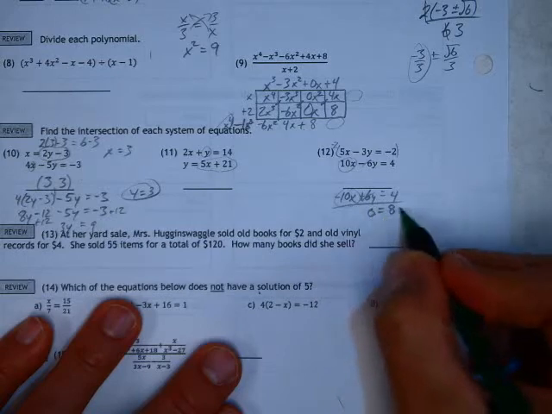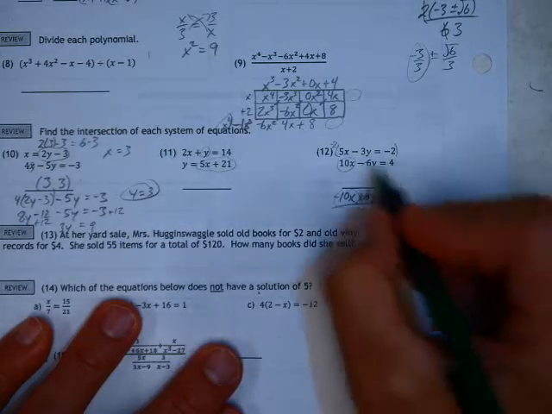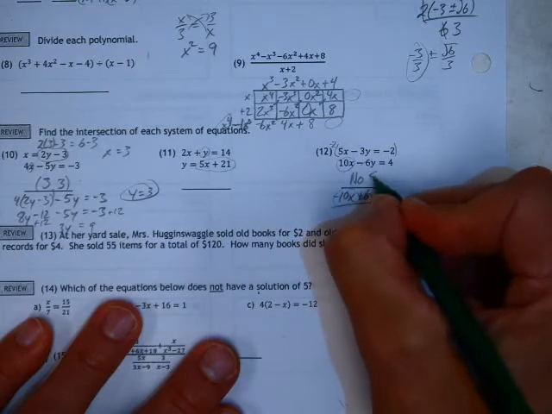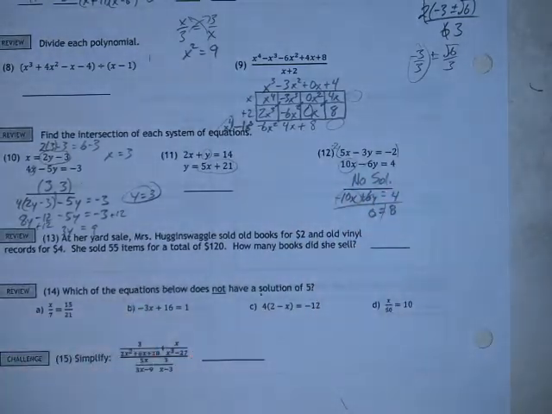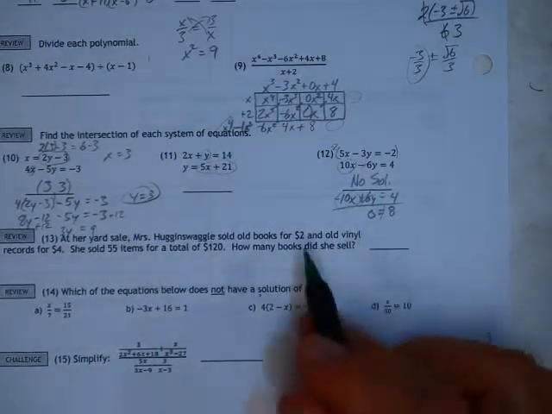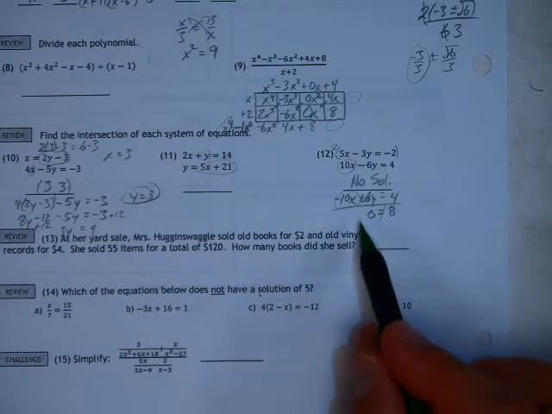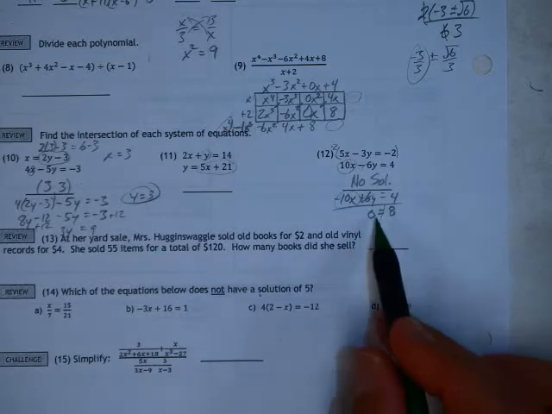And by the way, 8 is not equal to 0. So in that case, your answer would be no solution, because 0 doesn't equal 8. We have evidence. All of our variables went away, and we had a statement that was not true. So the response then would be no solution.